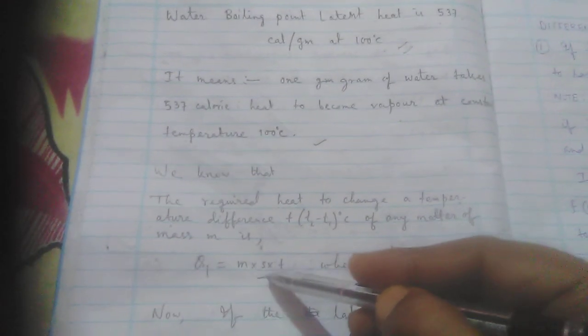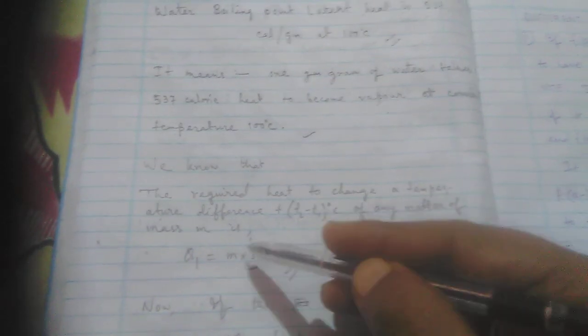Then the temperature difference is T2 minus T1, which is T degree centigrade, for any matter of mass m. Then the required heat is Q equals m s t, where s is the specific heat. You need to know this mathematical expression to solve any physics problems.